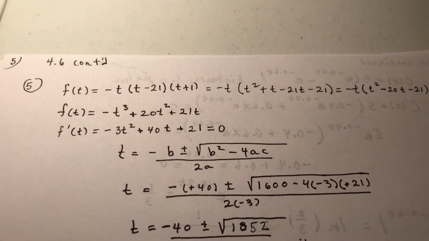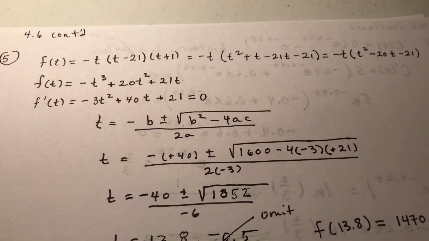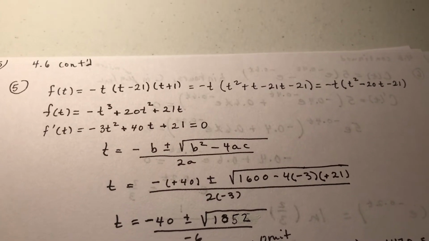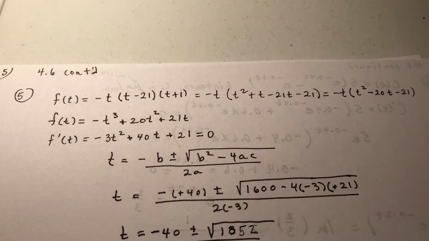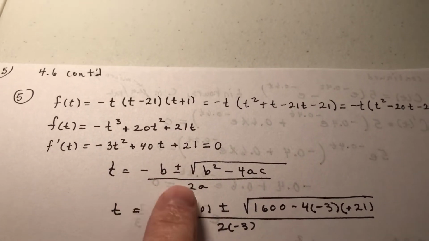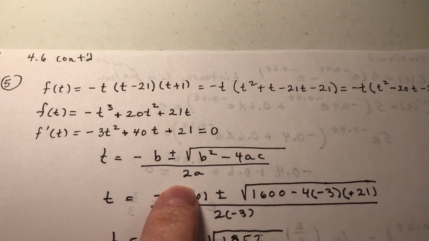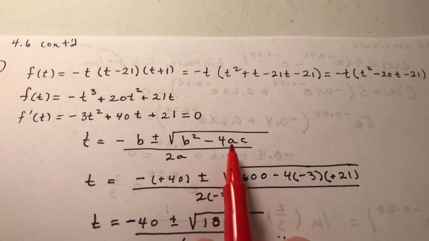What are we looking for? We're looking for the critical values. Maximums occur at the critical values. Now, if I set that equal to 0, unfortunately it doesn't factor, or it's not an easy one to solve. I have to use the quadratic formula: negative b plus or minus the square root of b squared minus 4ac, all over 2a.